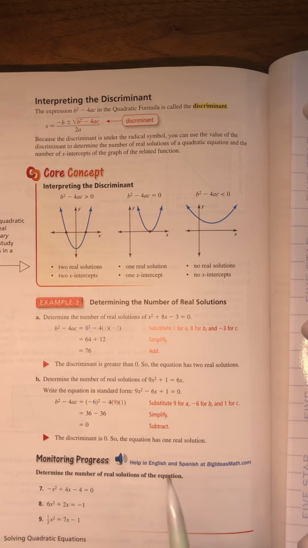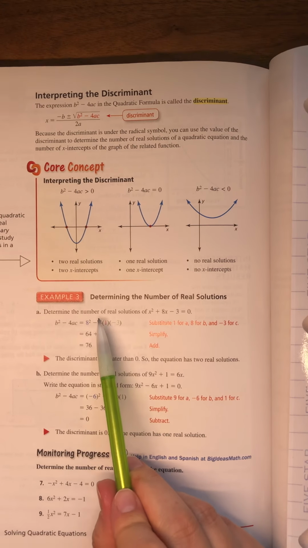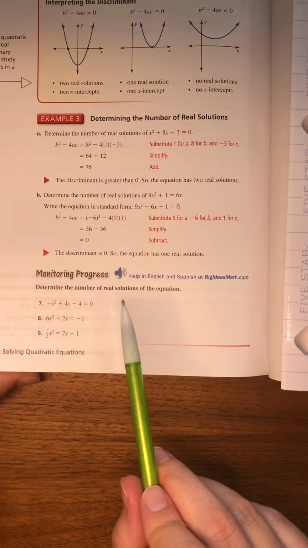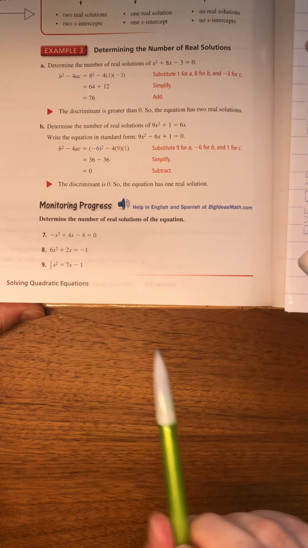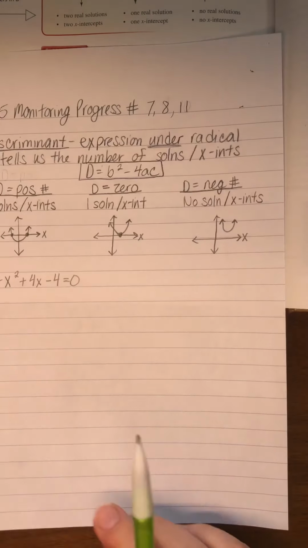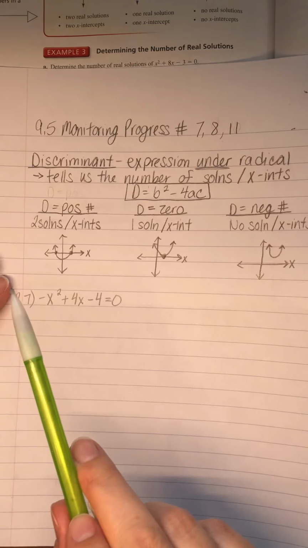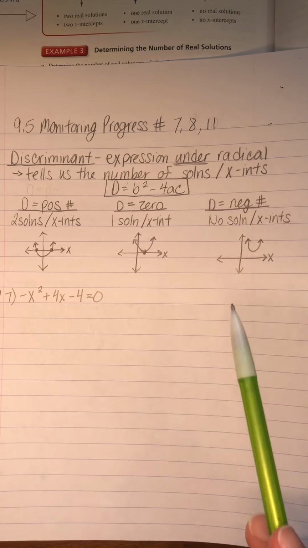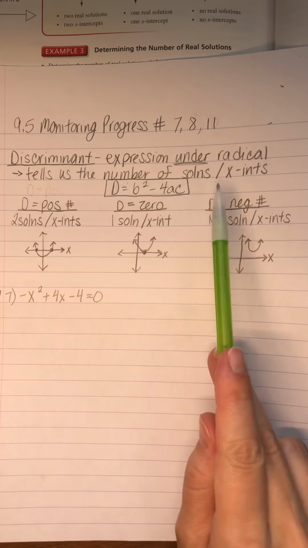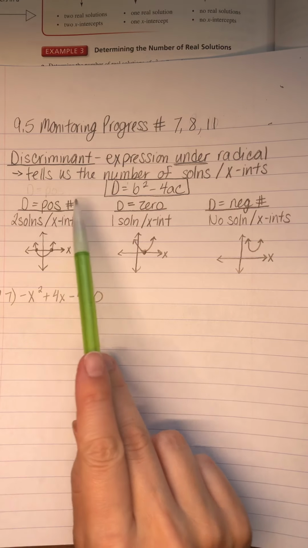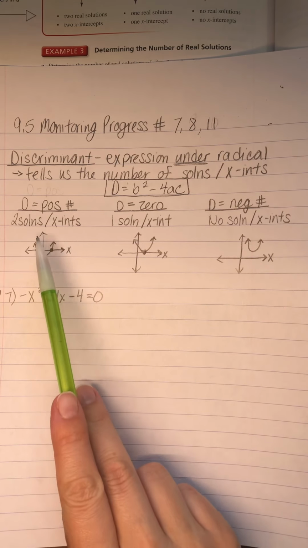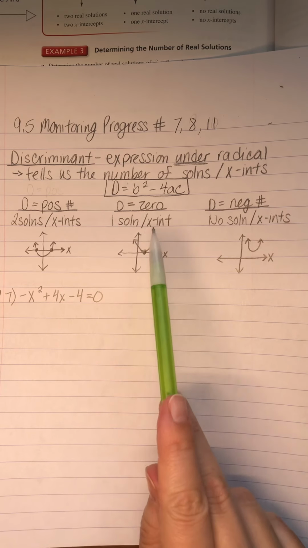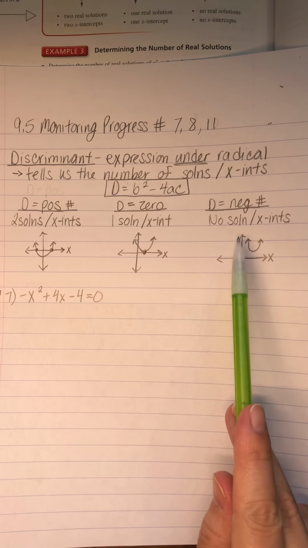So we're going to look at the monitoring progress questions that go along with example 3. If you want to look over example 3 real quick first, that's fine. Let's go down here to these monitoring progress questions. Here I wrote down some notes. If you want to take a second to copy down what I have here, I just summarized what I said. The discriminant is the expression under the radical. It tells us the number of solutions. If it's positive, 0, or negative, it gives us 2, 1, or no solutions or x-intercepts.